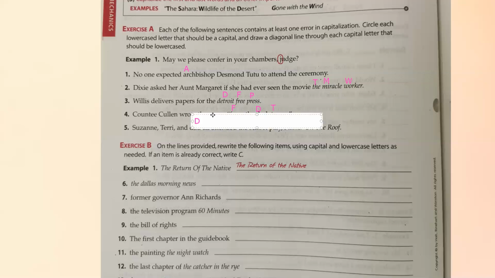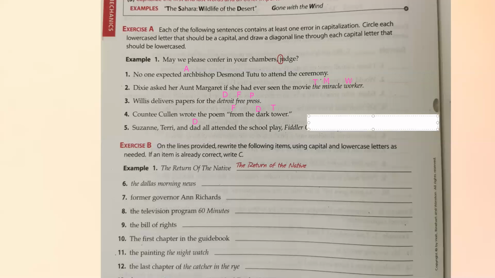Dad should be capitalized, yeah, because we don't know Dad's name. We're just using his title. He's Dad. Paul attended the school play Fiddler on the Roof. We should lowercase on and lowercase the. Why? Because one is a preposition, one is an article. Neither one of them start the sentence, therefore they should be lowercase.